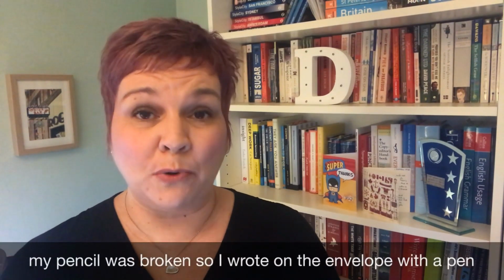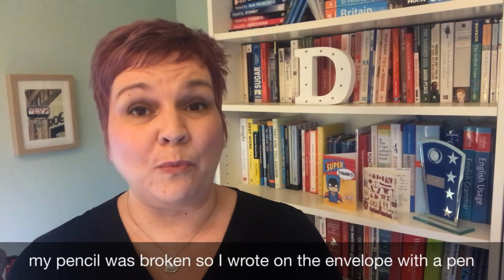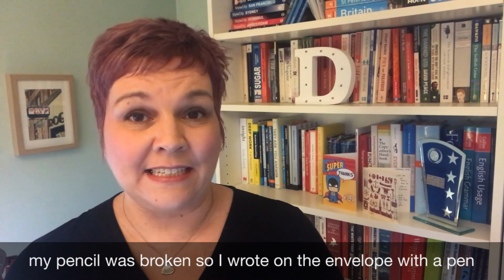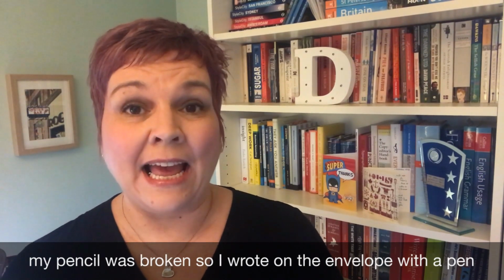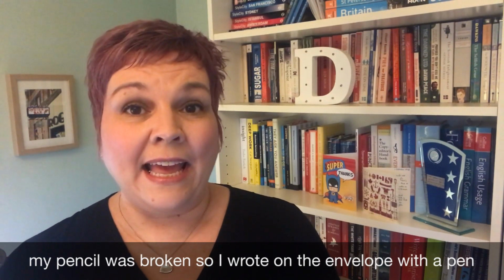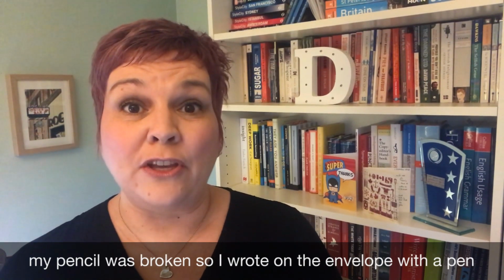Let's start with stationery with an E, which refers to writing materials. If you think of the sentence, my pencil was broken, so I wrote on the envelope with a pen. Look at the number of E's in that sentence. We have one in pen and pencil, and we have 3 in envelope. This makes it easy to remember that you use stationery with an E.